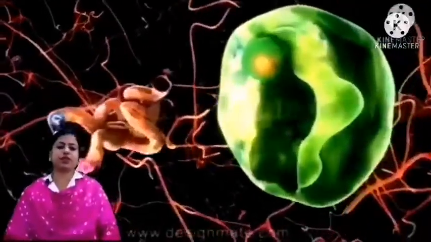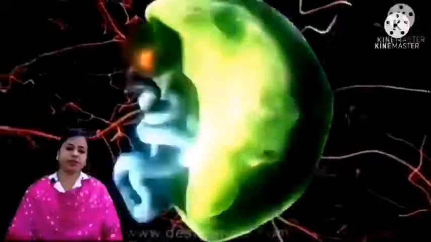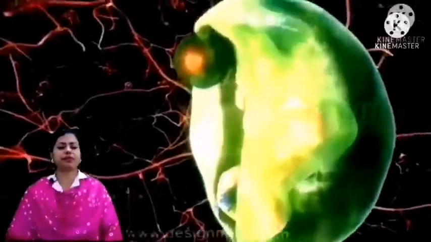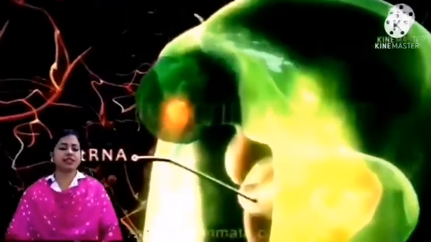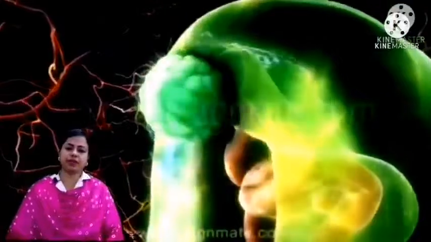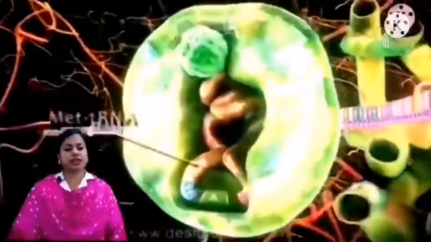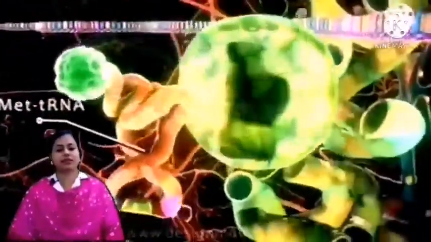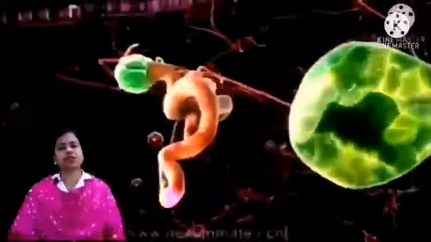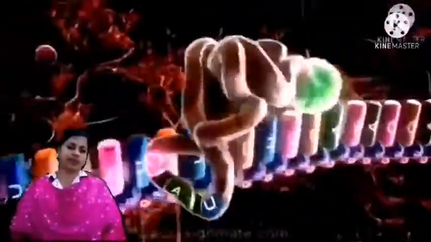This is followed by the binding of the ATP molecule and release of pyrophosphate, resulting in activation of the amino acid. Finally, the transfer RNA and the activated amino acid bind together. This aminoacylated transfer RNA is known as methionine transfer RNA and is released from the enzyme.